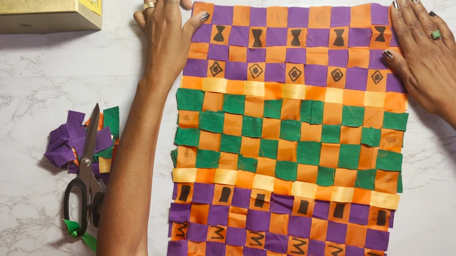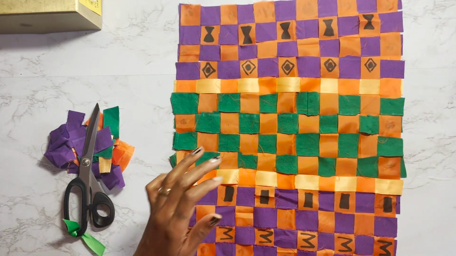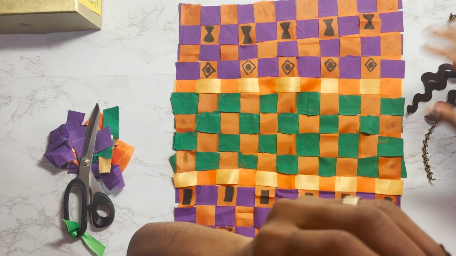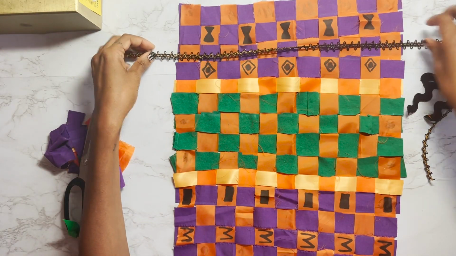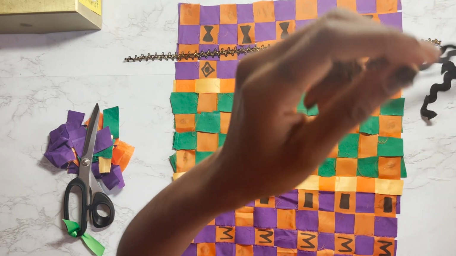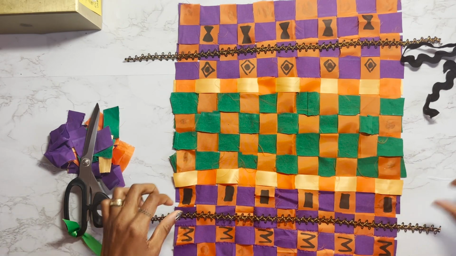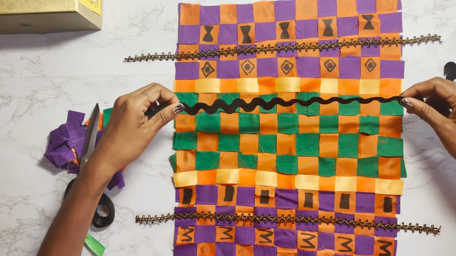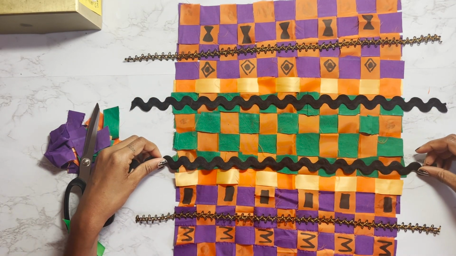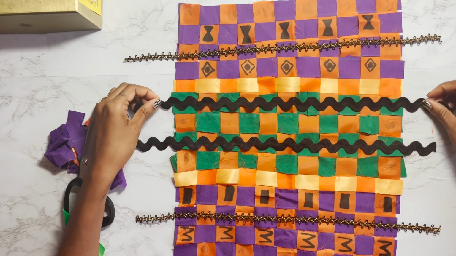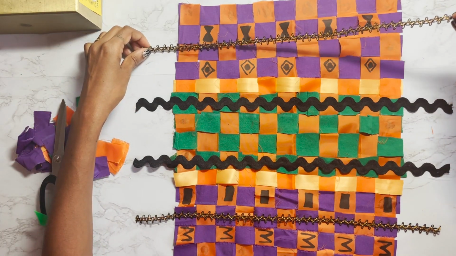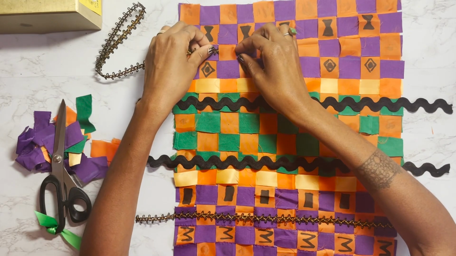And now that that's done, I am going to take the trim that I have and just play around with placement and see where I like to add it. So I have some rickrack and then an ornate trim that looks cool. And I am going to just slide those into the already existing weaving. So you're just sliding it across the weft and under the warp.